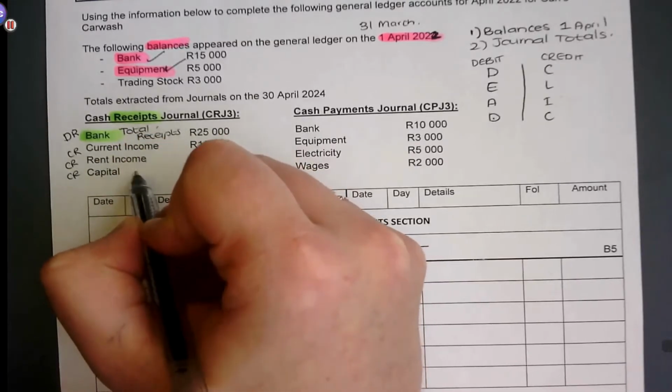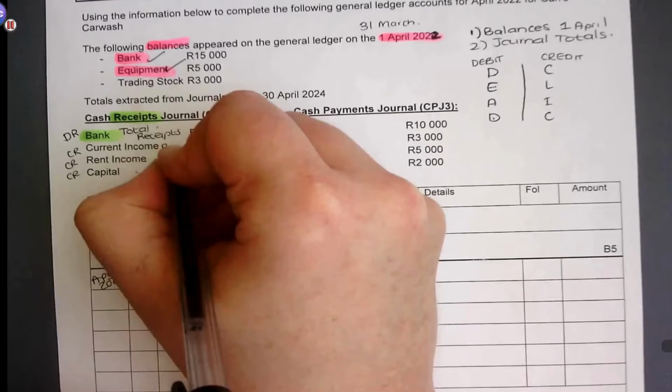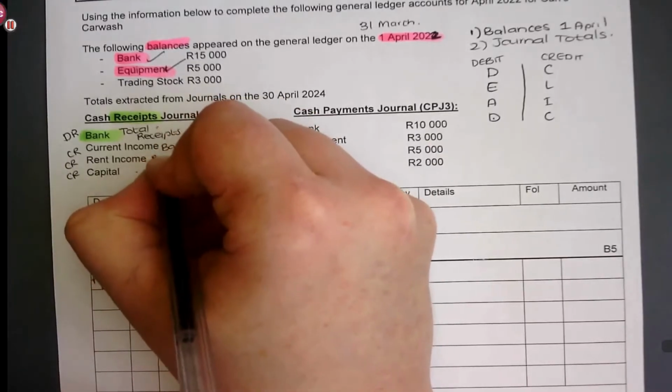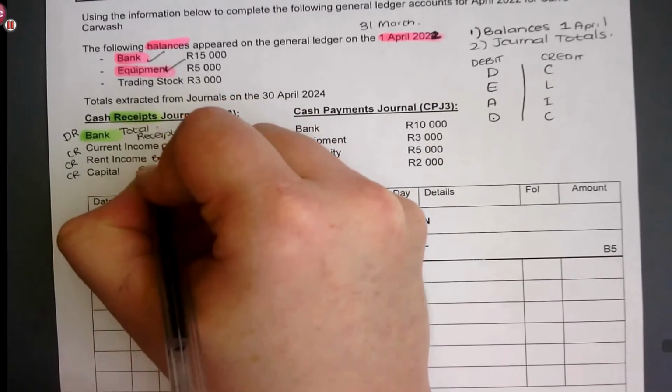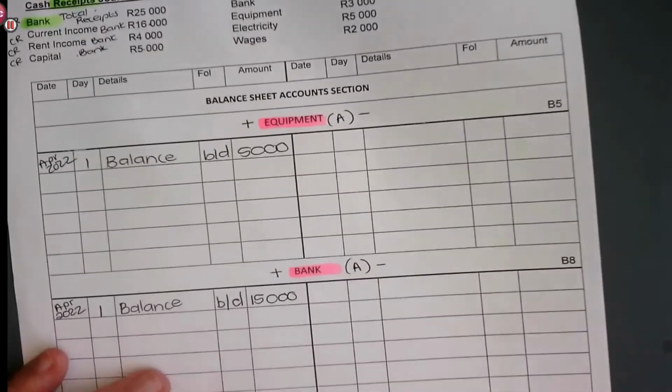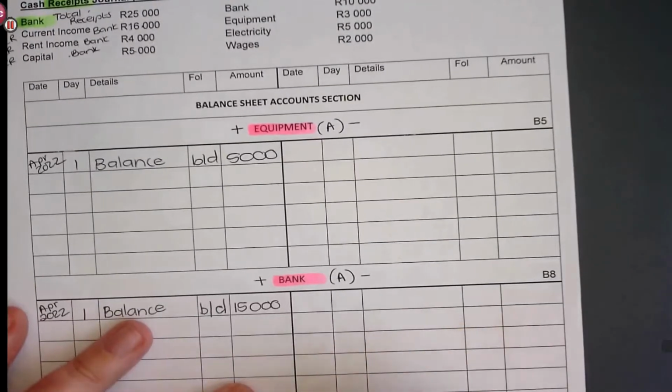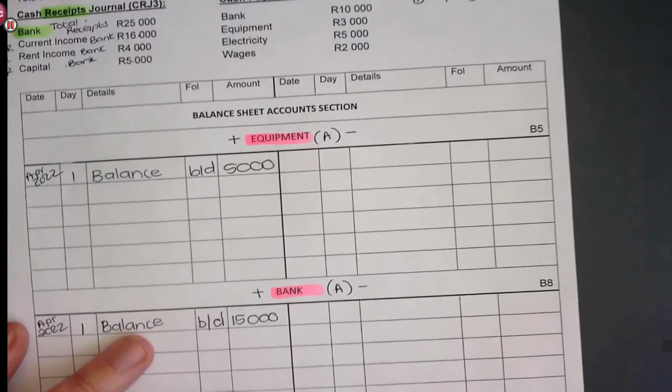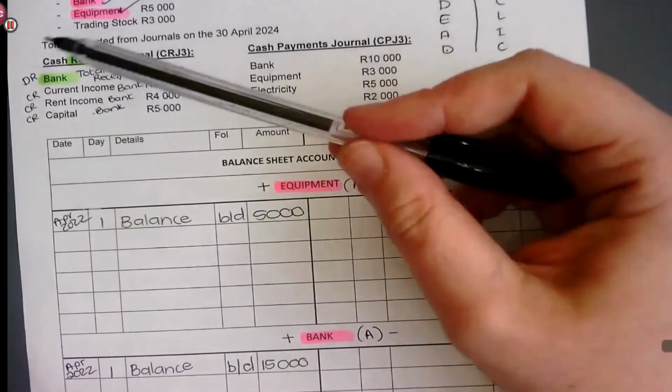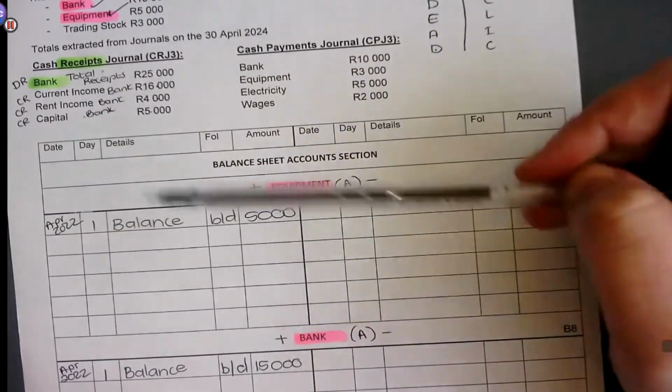All these accounts would be called bank because they affect your bank account. So you would write them on the credit side as bank and the amount. But we don't have to enter these in now because they're only asking for two accounts.